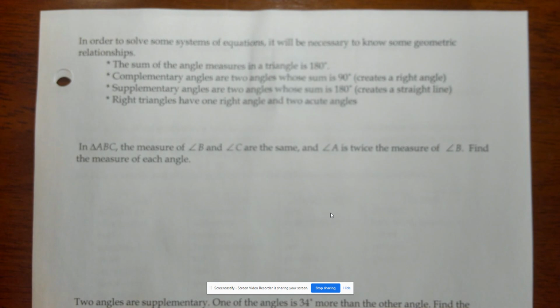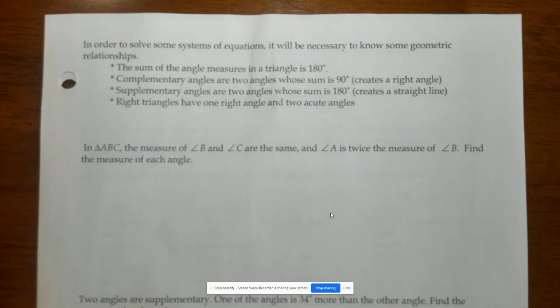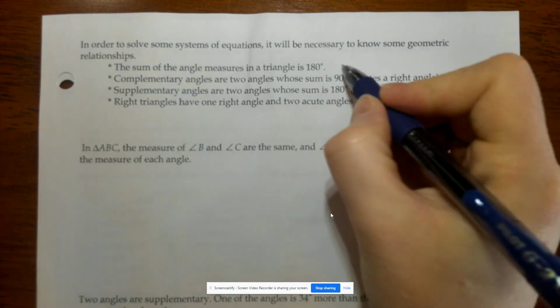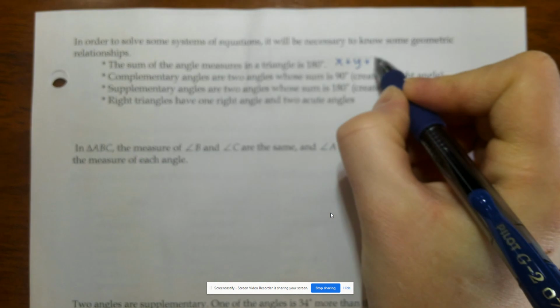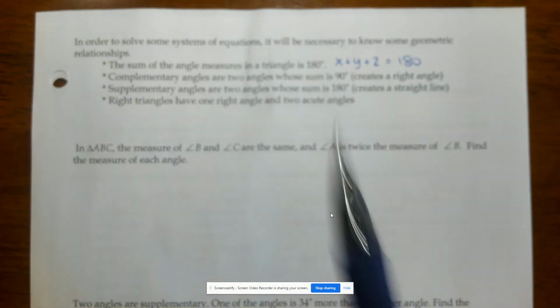In order to solve some systems of equations, it will be necessary to know some geometric relationships, such as the sum of the angle measures in a triangle is 180. So if you were to add up the three angles in a triangle, they should equal 180.